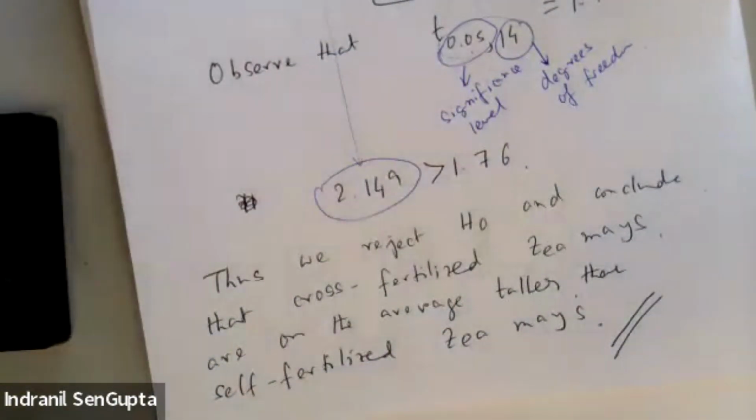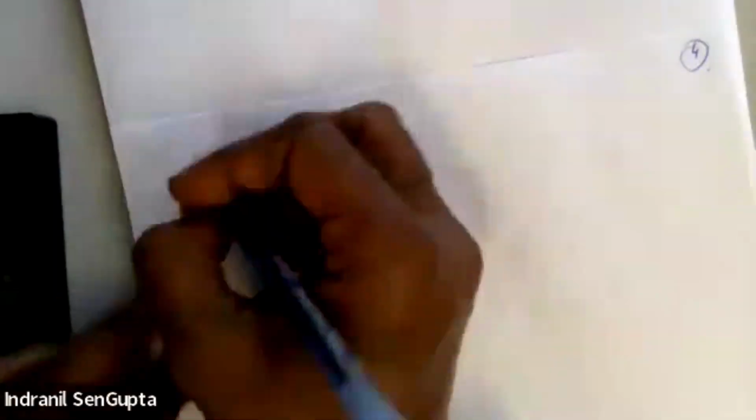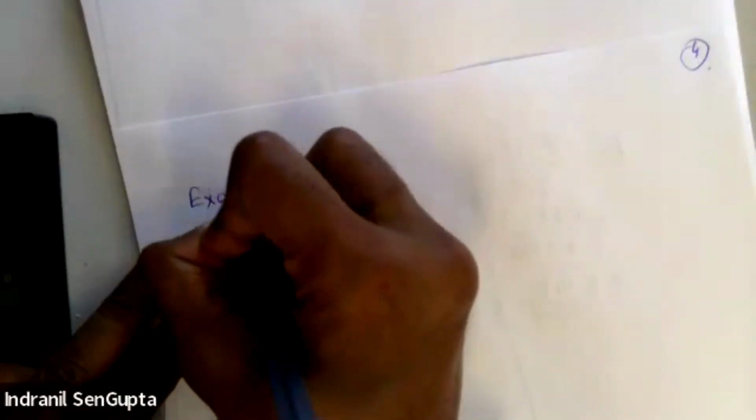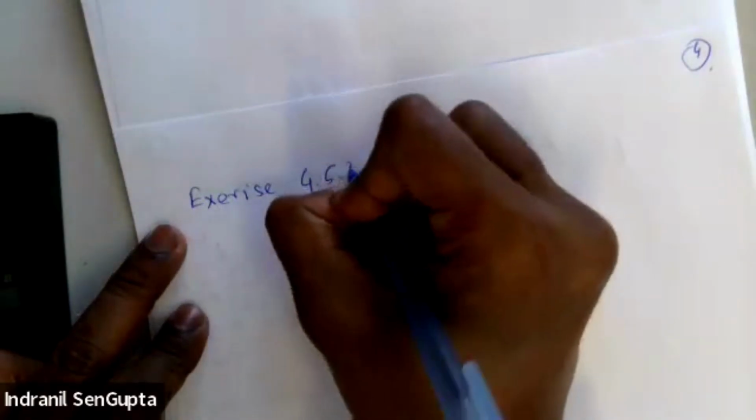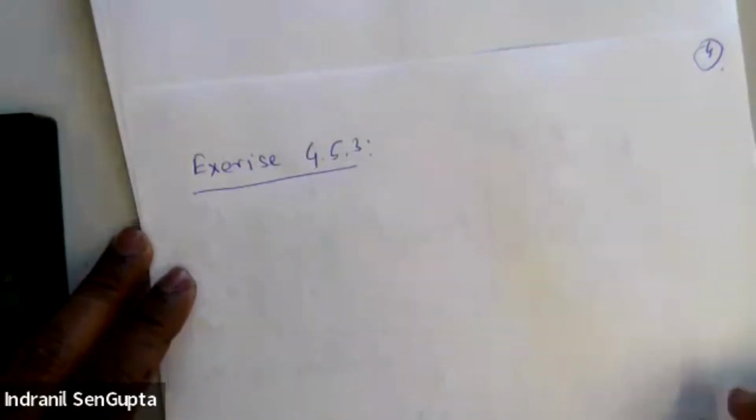Which we just discussed. All right, let's see. So now we have almost understood all these topics. Let me try to solve a couple more problems, and then we're done with this section. So this is from exercise problem number 4.5.3.